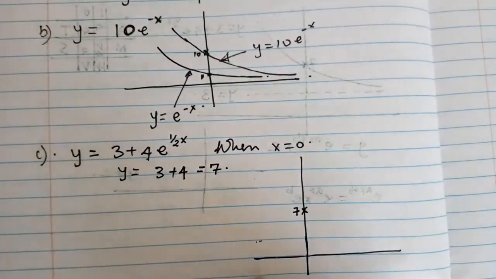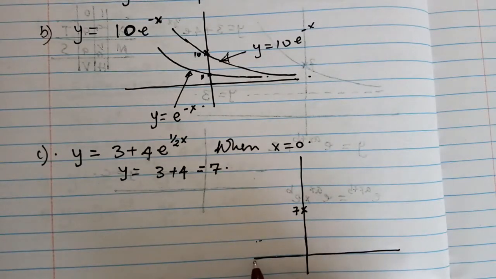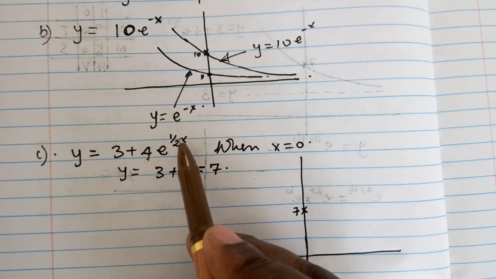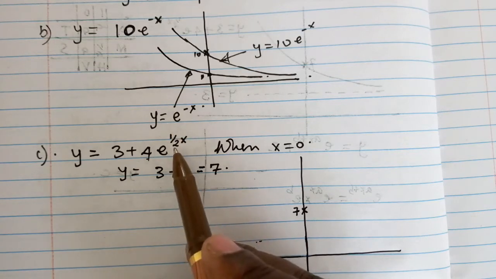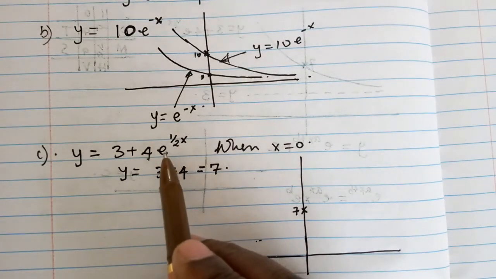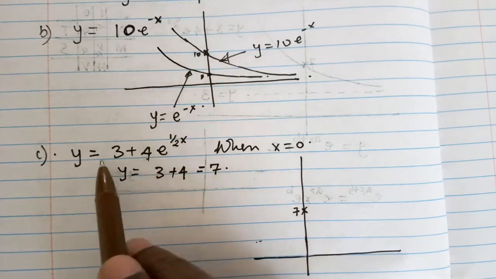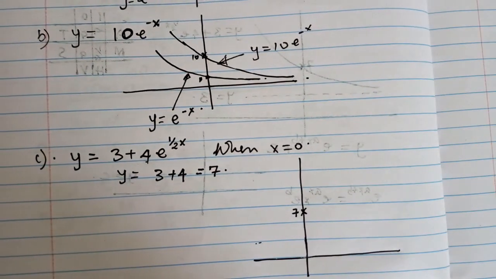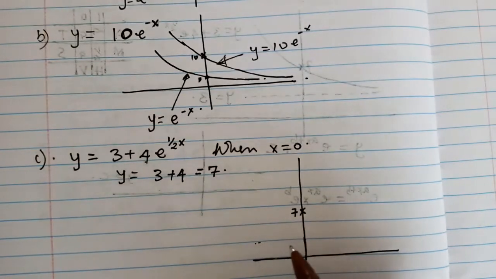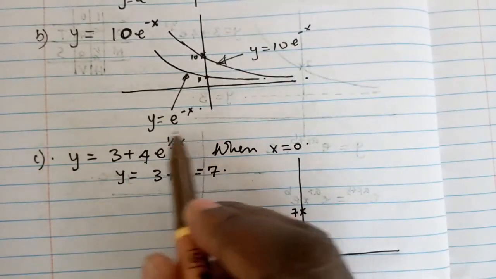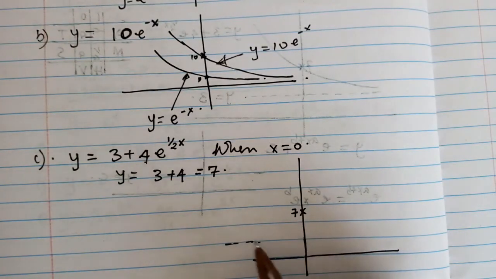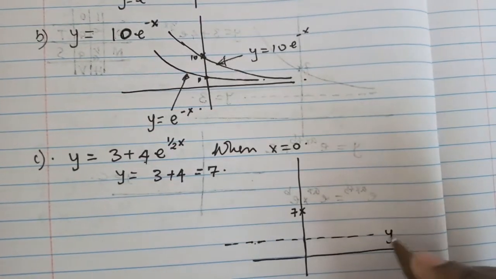A very small number, which means very extreme to the negative side. So e raised to power a very big negative number is 1 over a very big number. That means it's approaching 0. And when it is approaching 0, 0 times 4 is 0, of course plus 3 is 3. So you will realize that there is no way that the value of y will go below 3, because as much as this whole term approaches 0, 0 plus 3 is 3, so we are going to have an asymptote here along the line y is equal to 3.